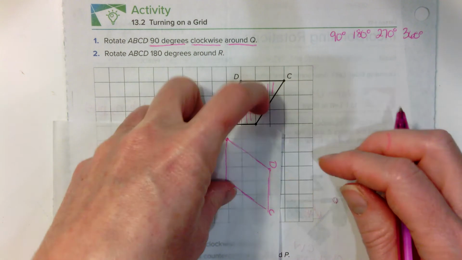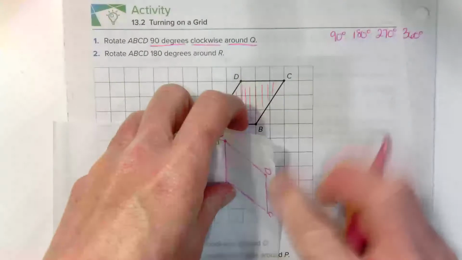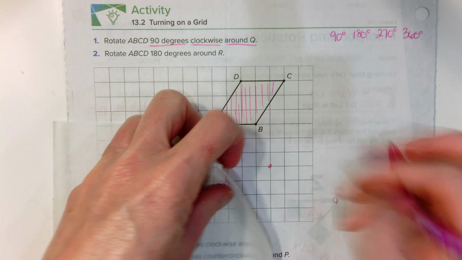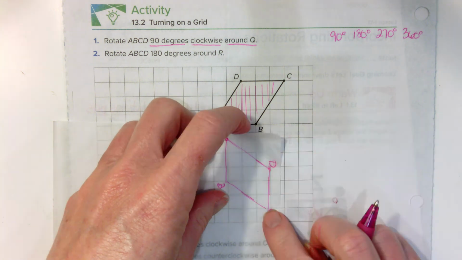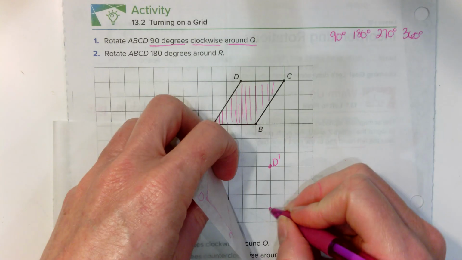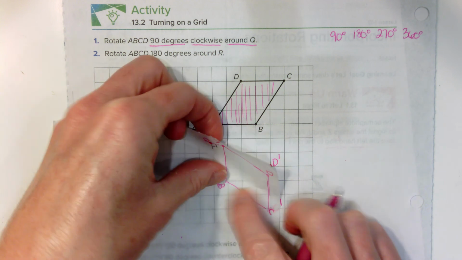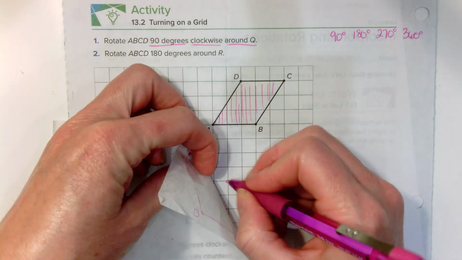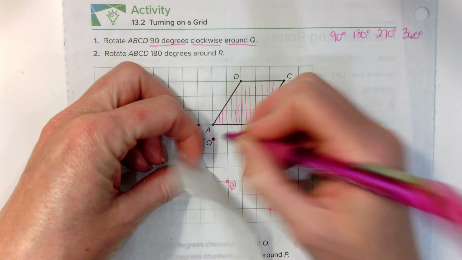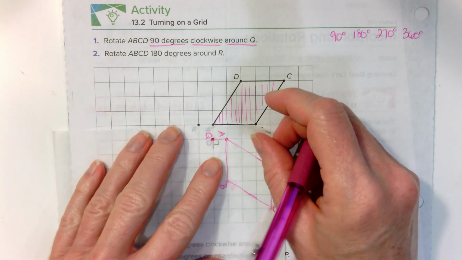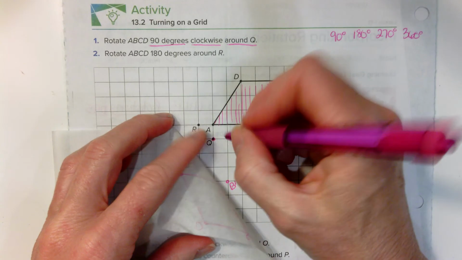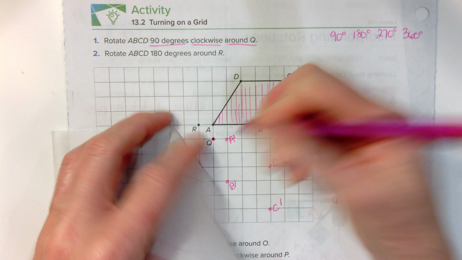So I can simply lift up my patty paper. That's one of my points. It happens to be D. So this would be D prime. This is one of my points. It was C, so that would be C prime. And this is my other point B. So this would be B prime. And let's not forget my first point, A. So this would be A prime when I lift it up.